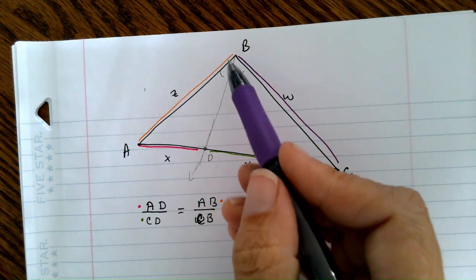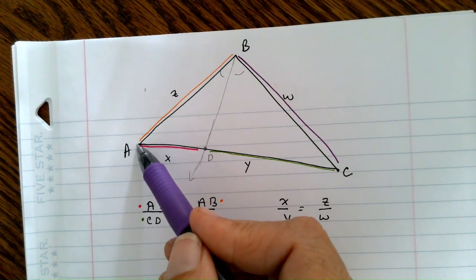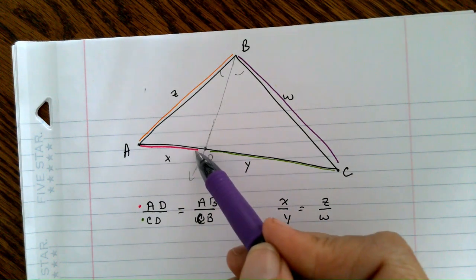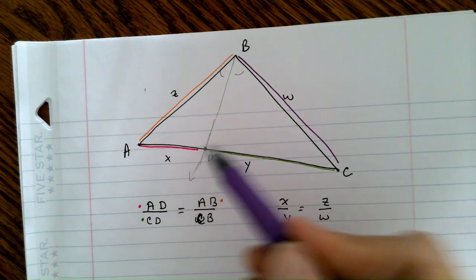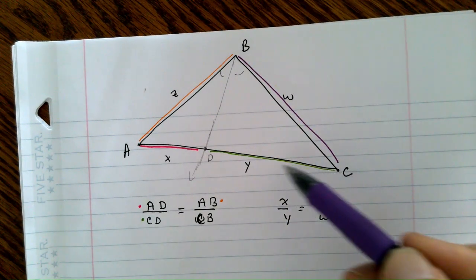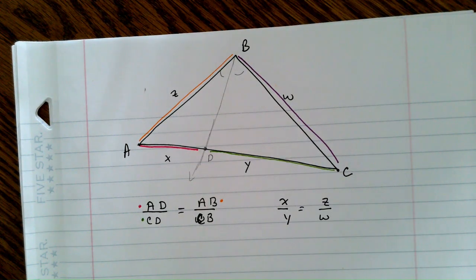Okay. So how far are we away from B, from the vertex? How far are we away from the angle bisector? That's what it's creating. And it's still creating this proportionality. And it can be proven with angle-angle similarity.